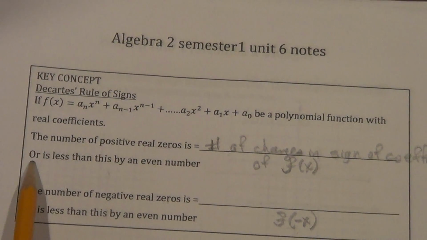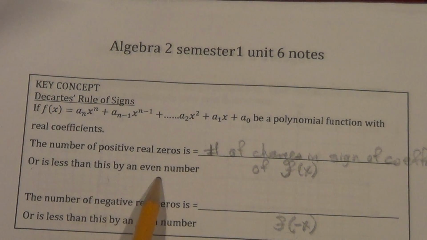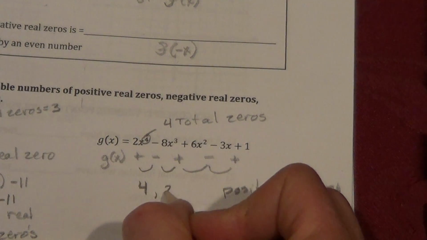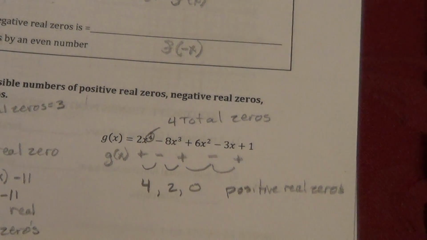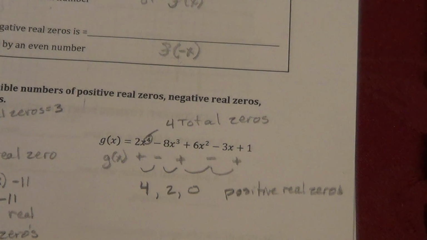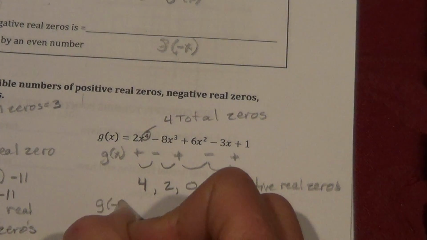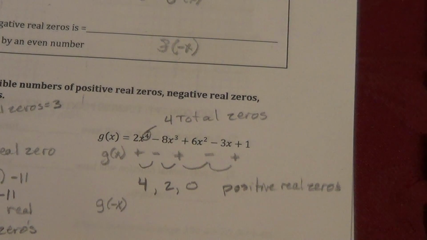If you look up here at the rule, it says, or less than this by an even number. So we could also have 2 or 0. Okay? So now we go to the g of negative x, and we work through that.